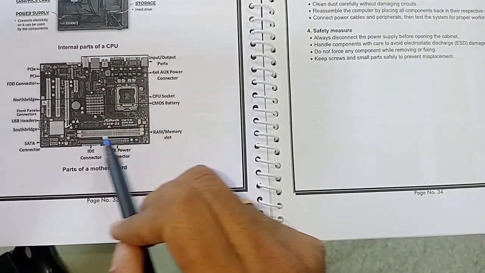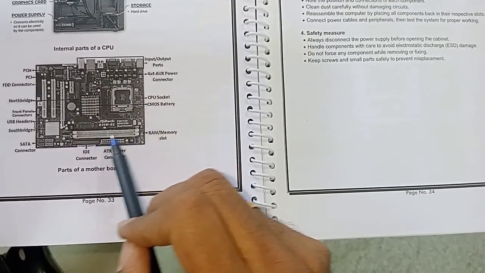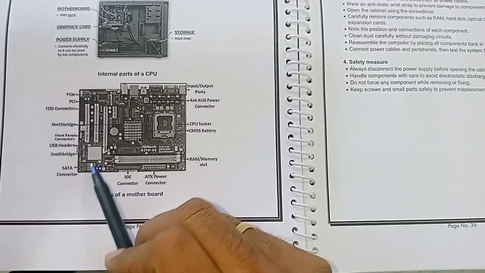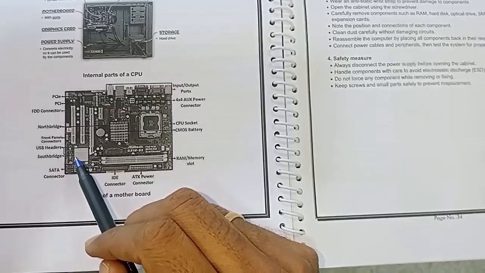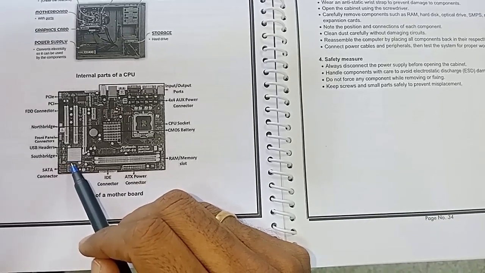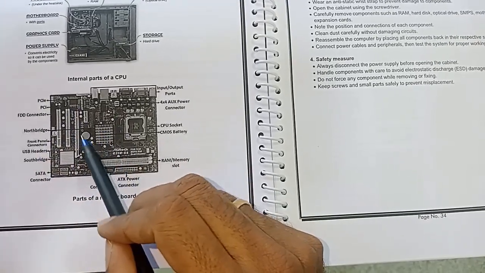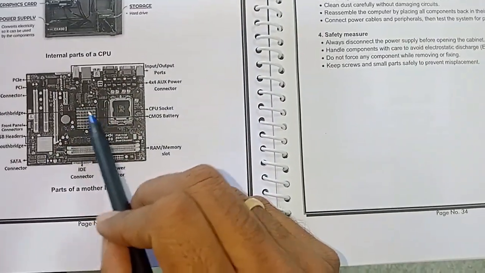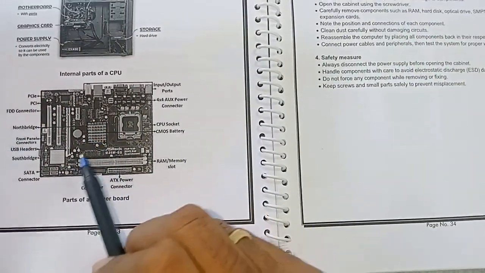And this is the slot for RAM, right? This is the connector for SATA, that is, SATA means a cable coming from the hard disk drive, right? This is the CMOS battery. Okay, so these are all very important. And then one more thing, this is a chipset, right?